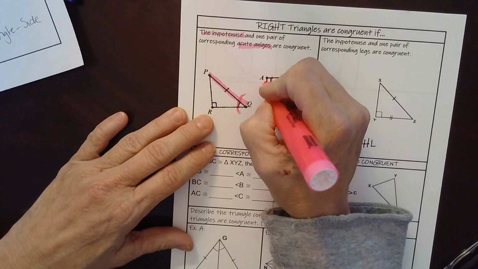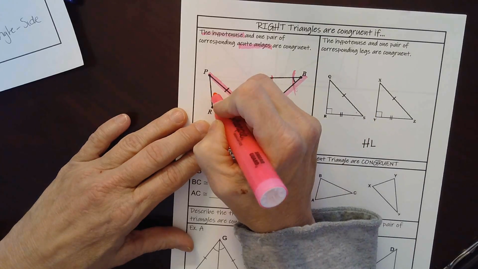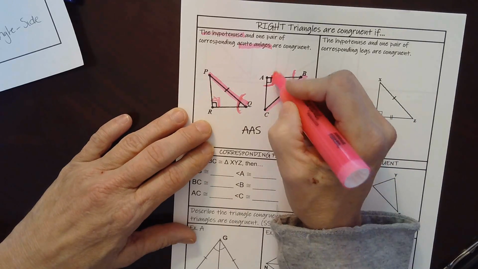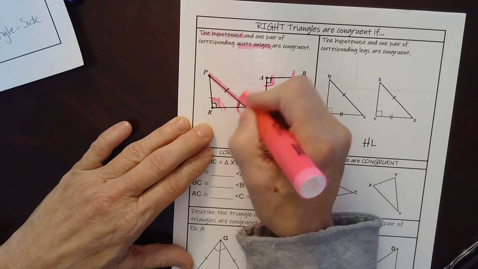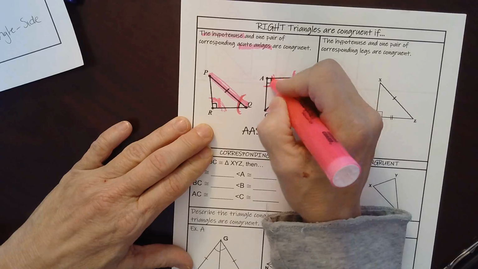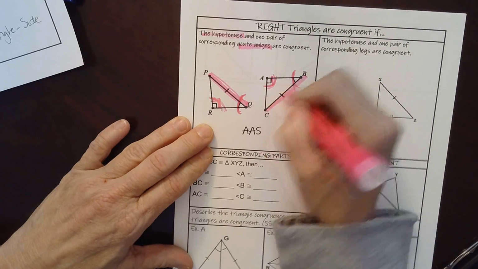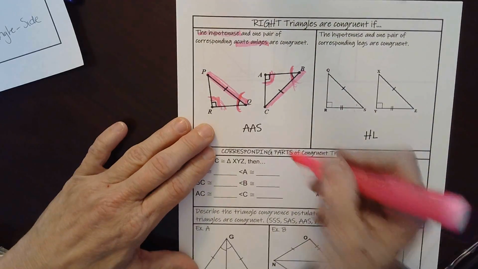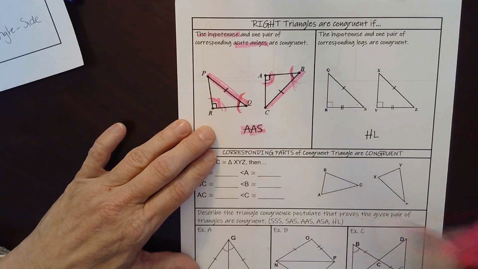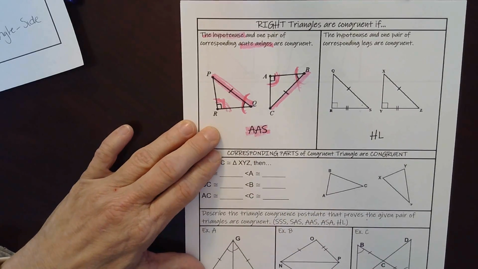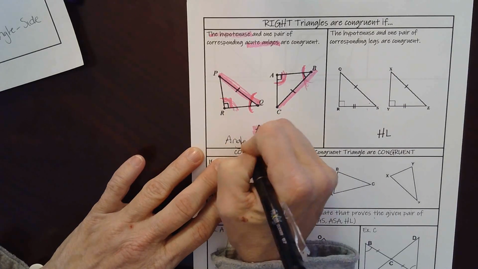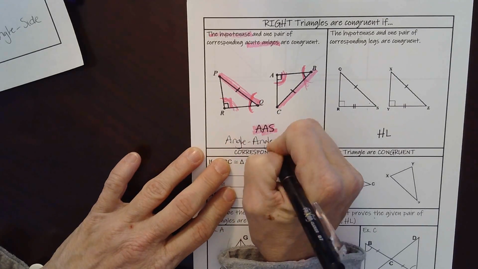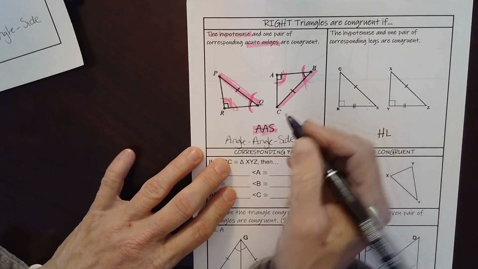If you think about this angle right here, these two angles are congruent. So really, we have angle, angle, side, angle, angle, side. And therefore, by angle, angle, side, we know that these two triangles are congruent.